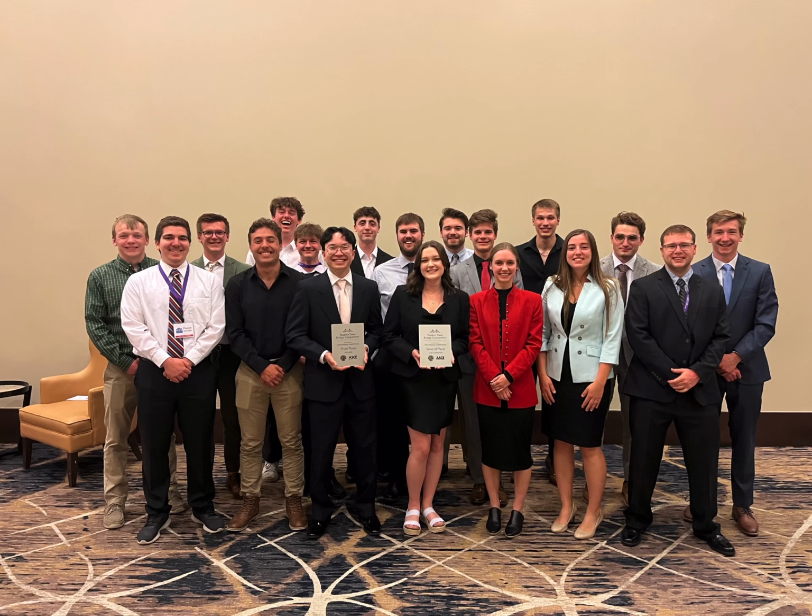The AISC Steel Bridge Club from Iowa State University is proud to present the bridge to the San Diego Wildlife Refuge. Go Cyclones!